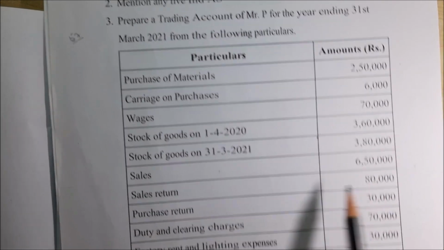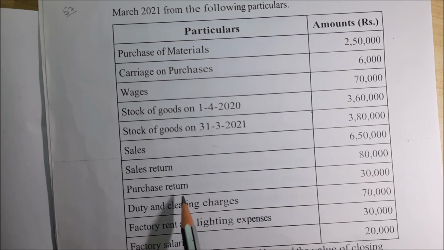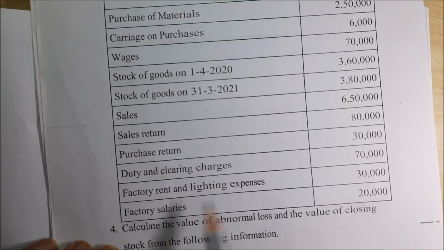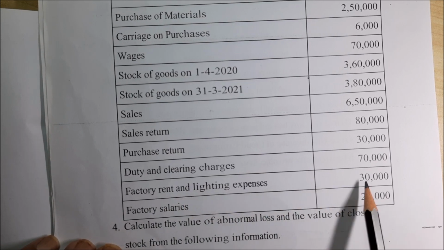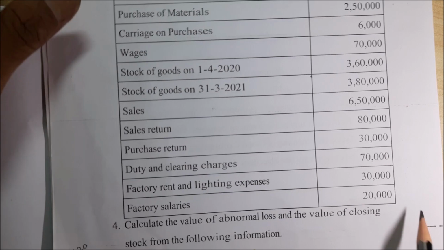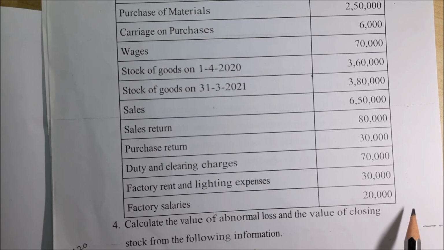Sales 6,50,000, sales returns 80,000, purchase returns 30,000, duty and clearing charges 70,000, factory rent and lighting expenses 30,000, factory salaries 20,000.